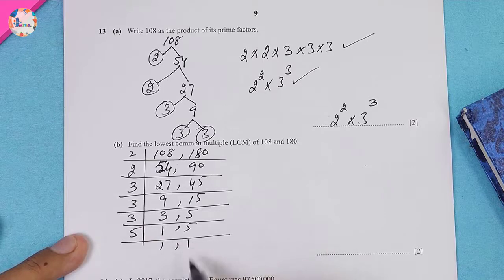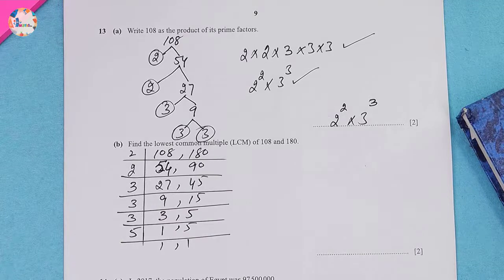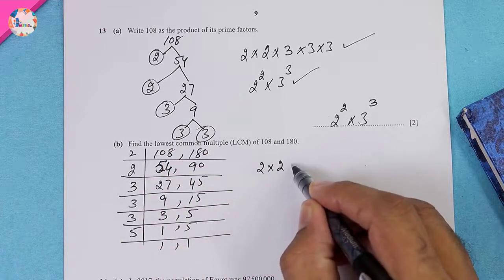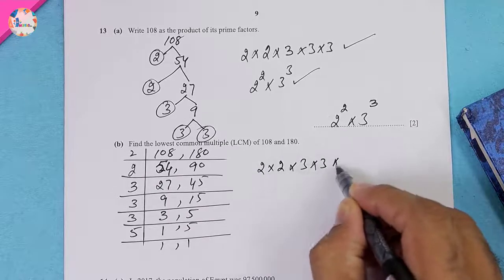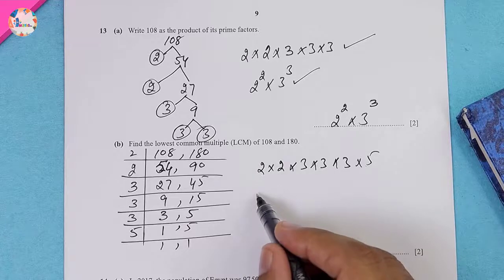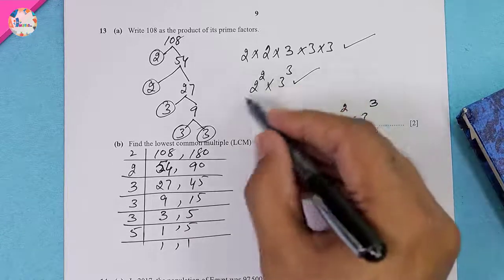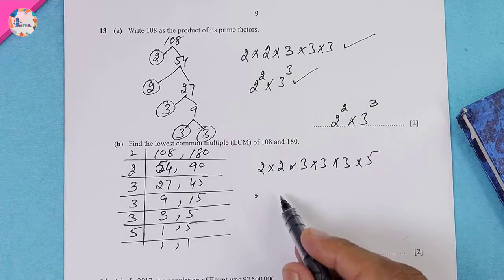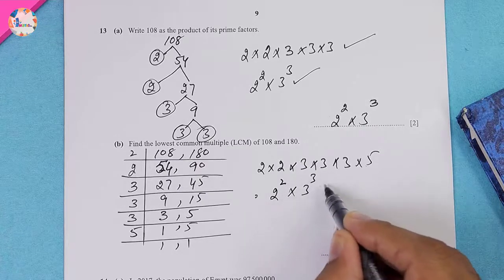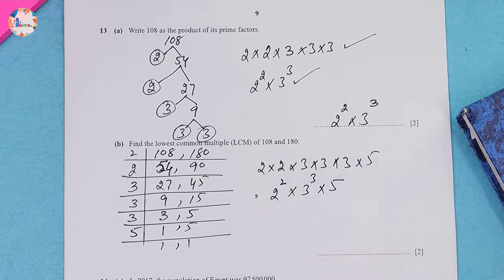So this will be 1 and 1. So after reaching this 1 and 1, we will be multiplying all this. So it will be 2 into 2 into 3 into 3 into 3, this one whole into 5. This can be written in another shape, in the same way which we have done in the previous part. This can be written as 2 raised to the power 2 into 3 raised to the power 3 into 5.